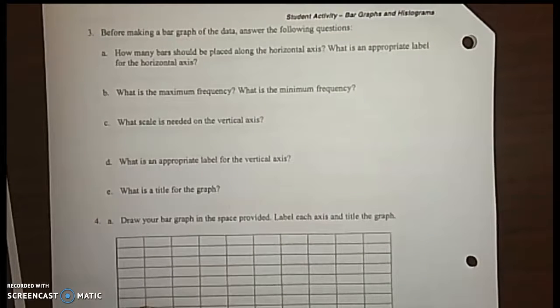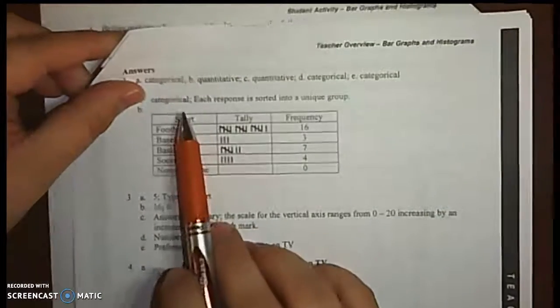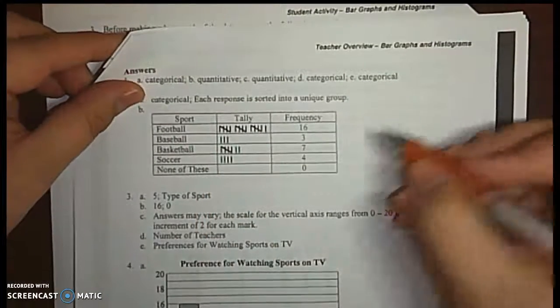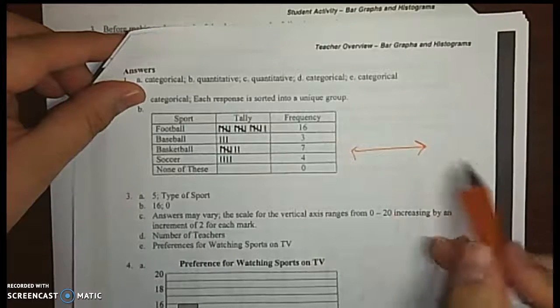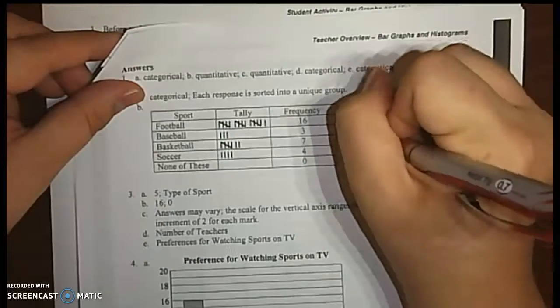So number 3 says, before making a bar graph of the data, answer the following questions. A. How many bars should be placed along the horizontal axis? What is an appropriate label for the horizontal axis? All right, so remember, we're looking at these. So when we talk about horizontal, we're referring to side to side. That is horizontal.